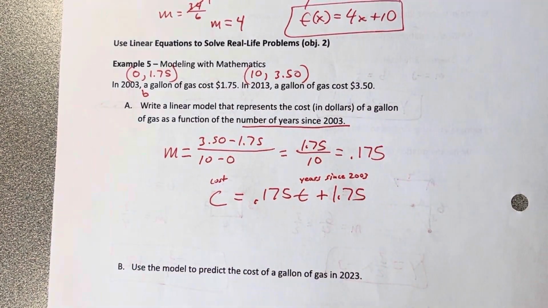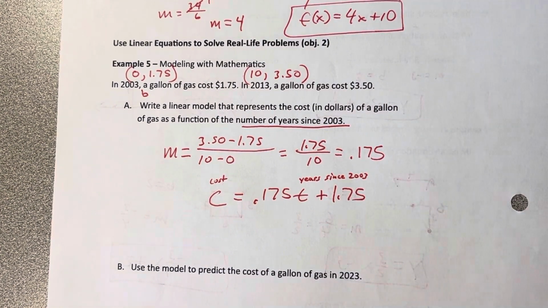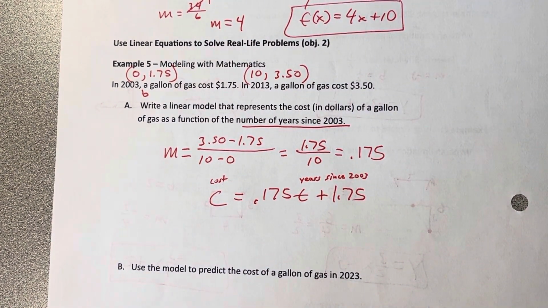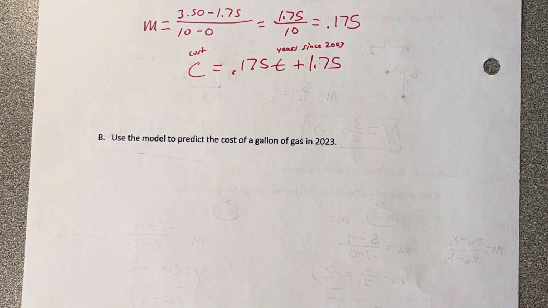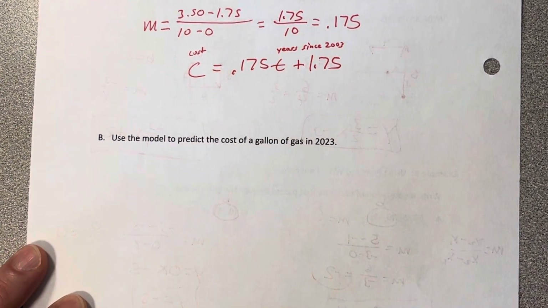The beautiful thing about writing equations is then, since you've got a formula, you can use it to predict things in the future or to go back to the past and predict what the situation was in the past. So if we were going into the past, we would be trying to figure out the price of gas in 1995 or something like that. But what they're wanting us to do is to extrapolate the data forward. They're wanting us to predict the cost of a gallon of gas this year in 2023.